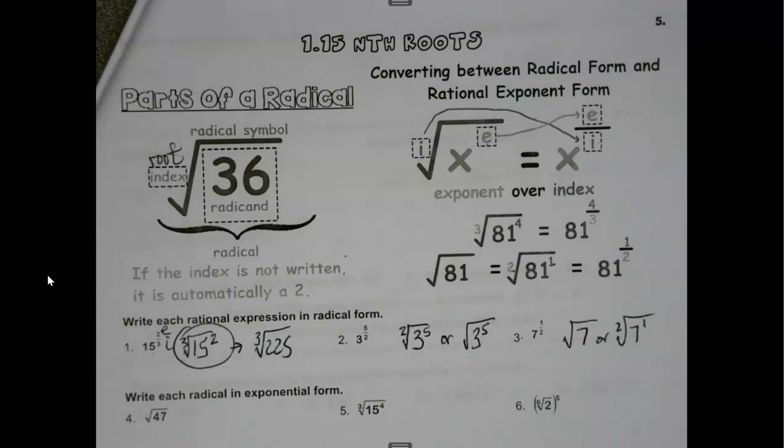So this ends up being one a little bit like the one right above it with the 81. 1/2 is just saying square root, but if you're a creature of habit and you want to put an exponent and an index, do it, okay? It's not wrong. Either one of those would work.